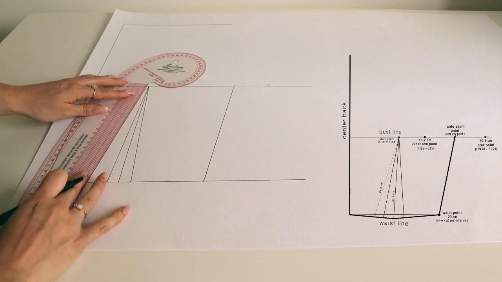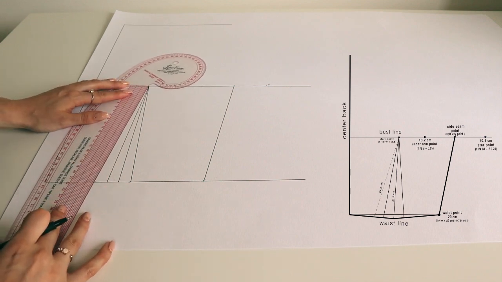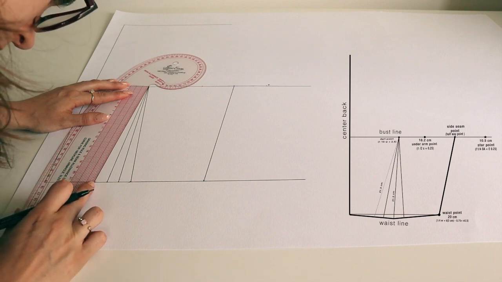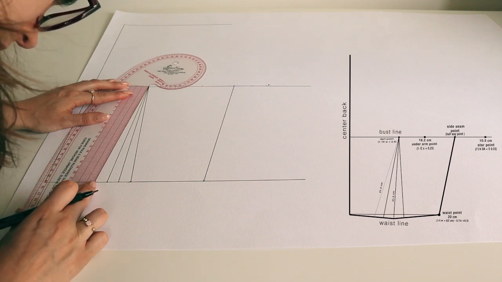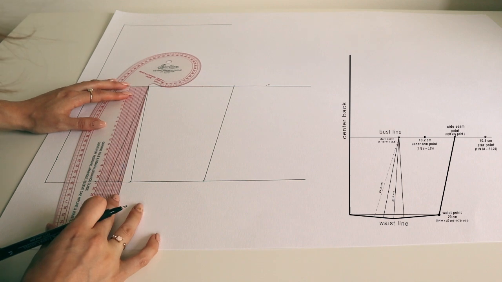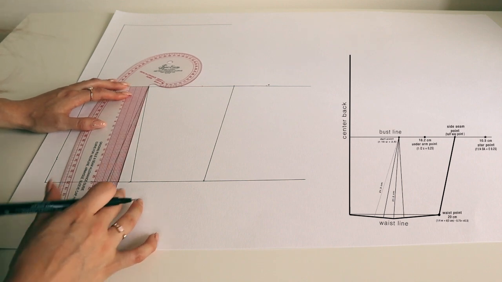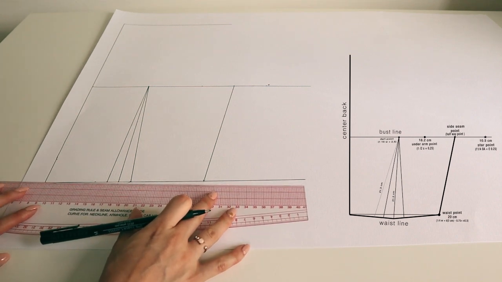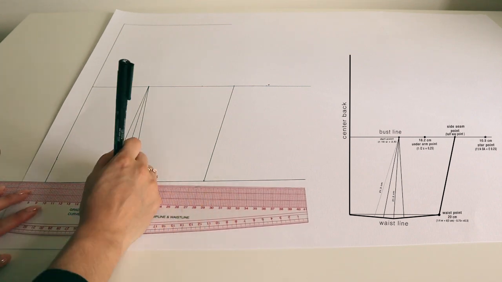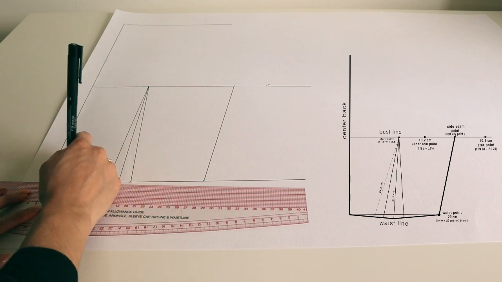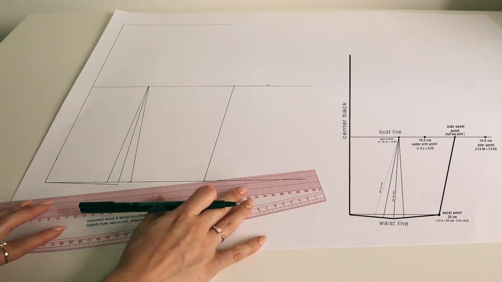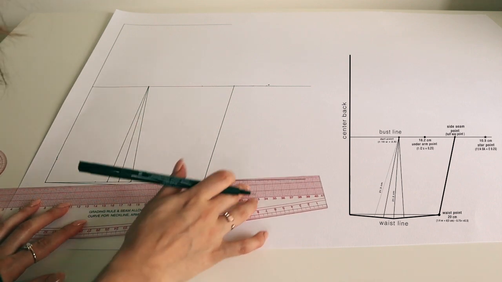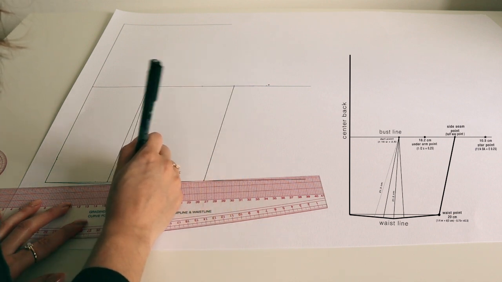So towards the center back, you want to measure the 1.5 centimeters of your dart, and then check how long is that line. In my case, I think it was like 3 millimeters longer than the midline, so I just went ahead and put that 3 millimeters mark, and then you connect both points from the center back and to your side seam. This will make sure that when you close the dart, it is perfectly fitted.